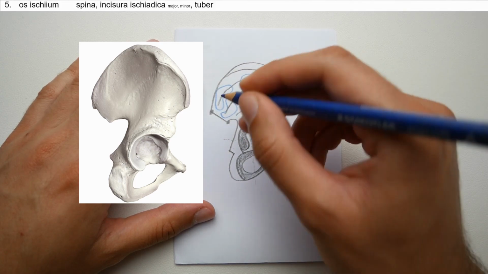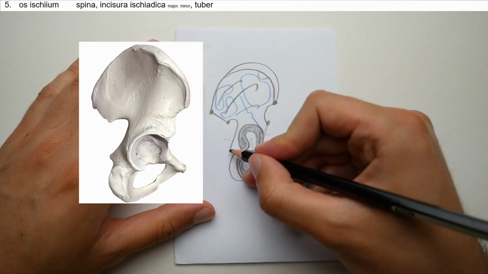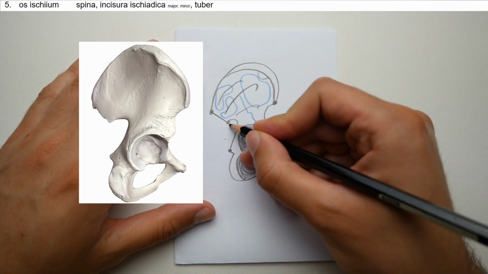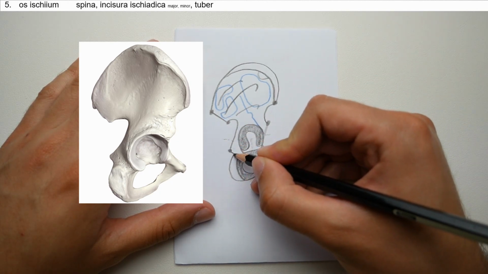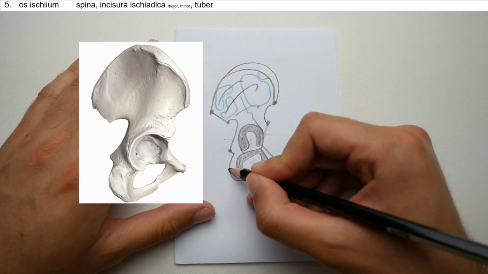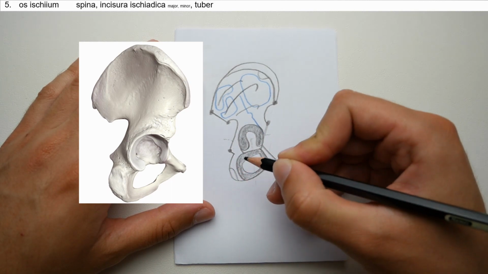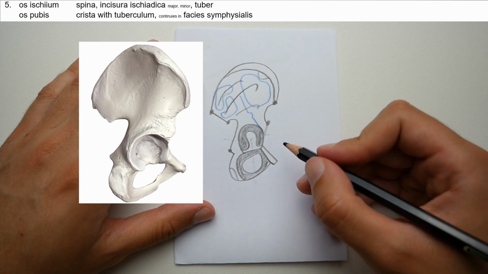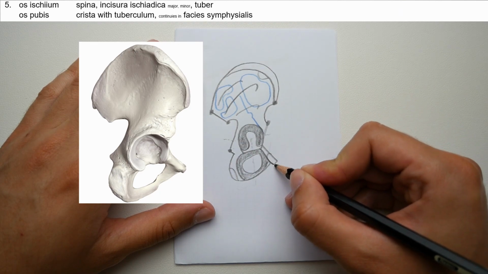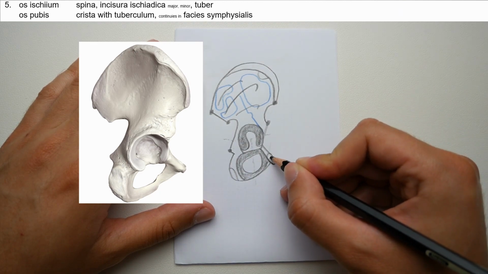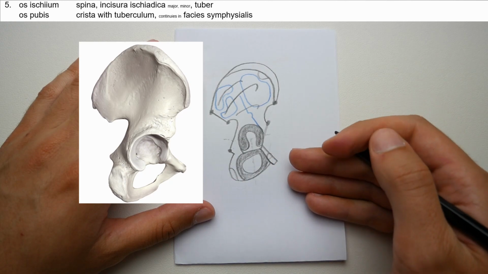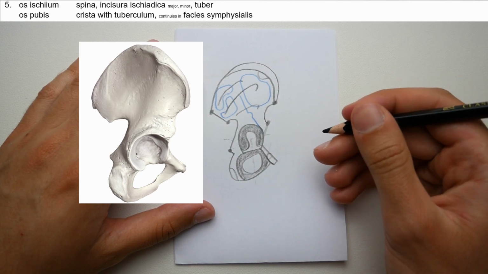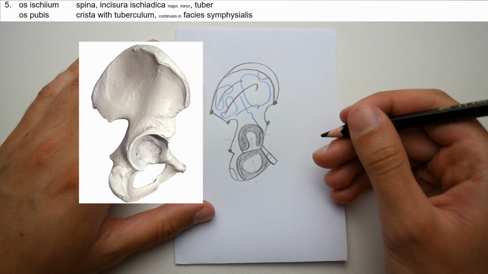The os ischii has a spina, incisura ischiadica major and minor, and a tuber. The os pubis has a crista with a tuberculum at the tip. On the other side, the crista continues in facies symphysialis.